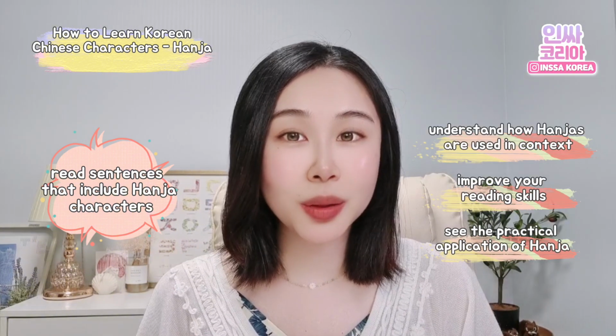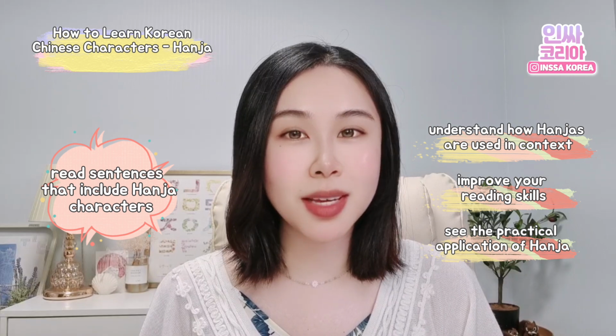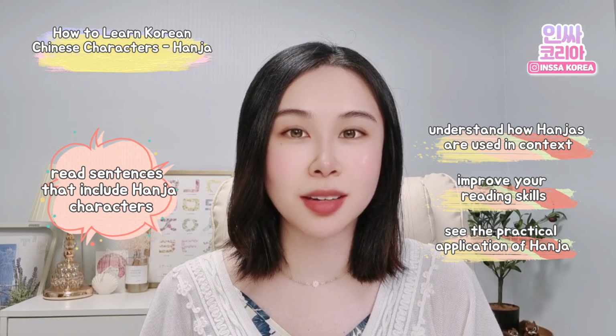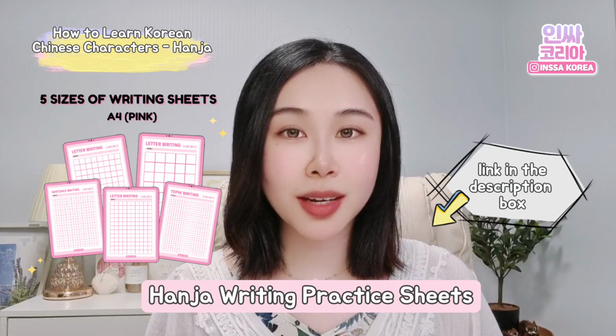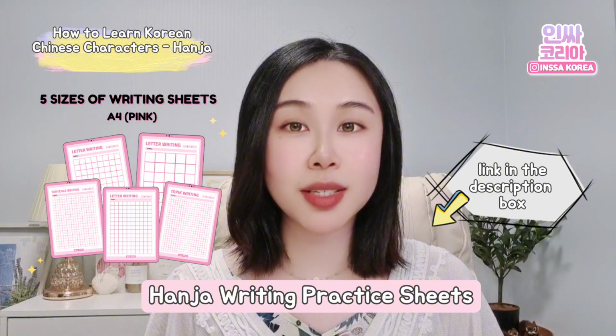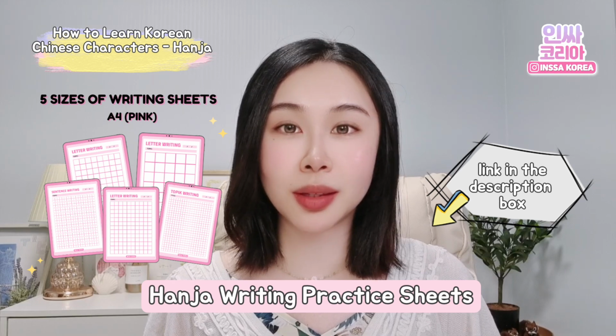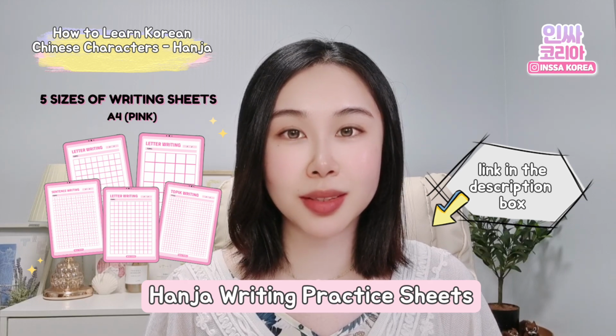This not only helps you improve your reading skills, but also helps you see the practical application of Hanja. I've designed some Hanja practice sheets for you, in different sizes. If you're interested, you can also get them from the download link in my description box.